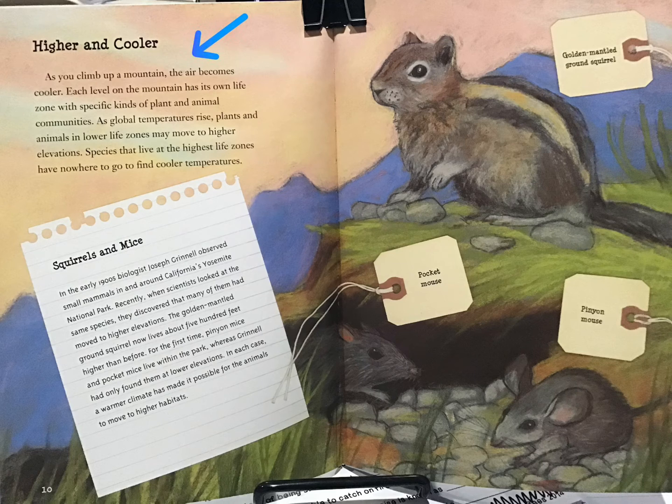Higher and cooler. As you climb up a mountain, the air becomes cooler. Each level on the mountain has its own life zone with specific kinds of plant and animal communities. As global temperatures rise, plants and animals in lower life zones may move to higher elevations. Species that live at the highest life zones have nowhere to go to find cooler temperatures.